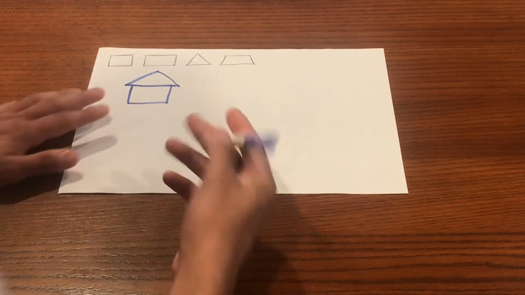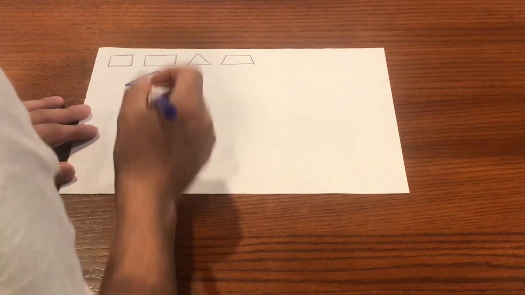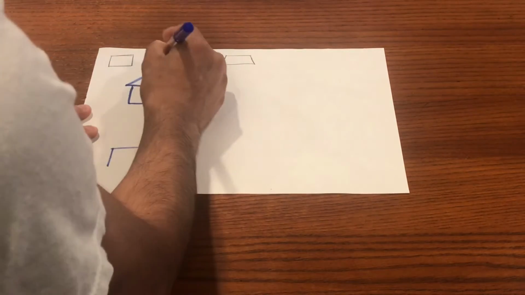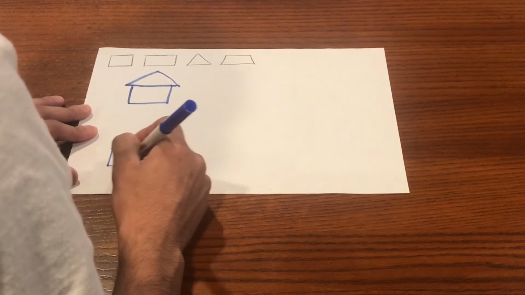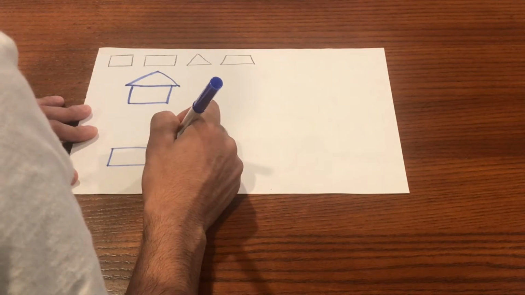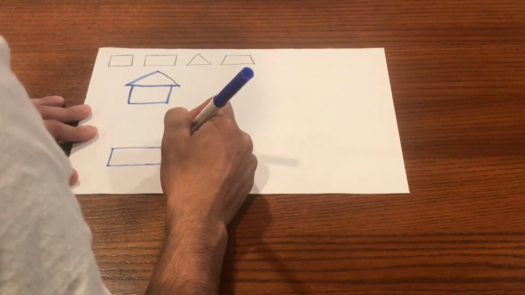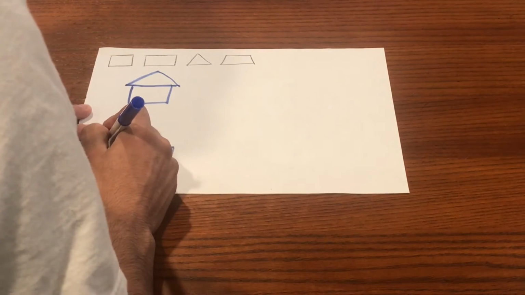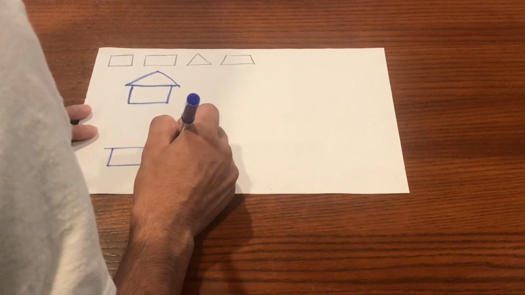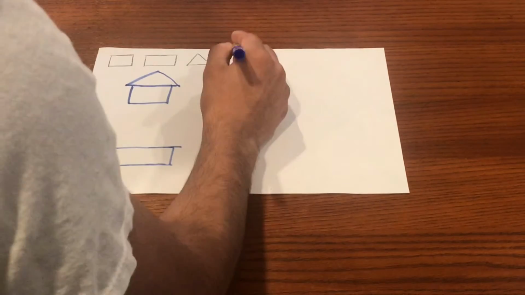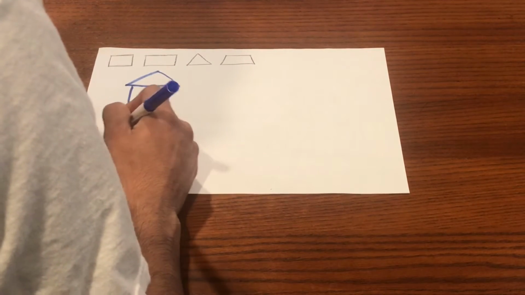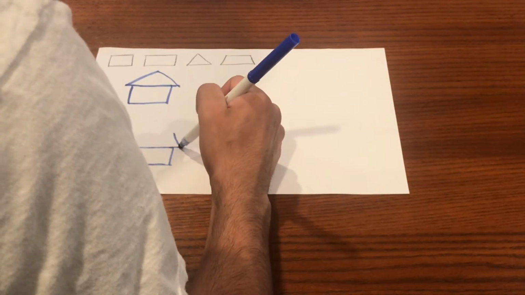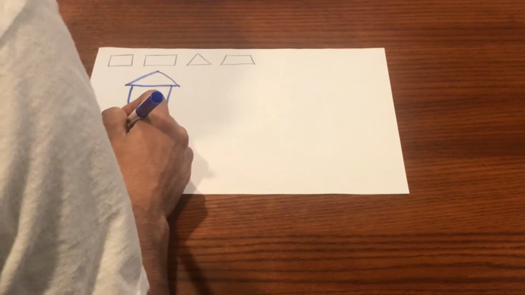For example, I can draw a different house using a rectangle, and usually rectangles are longer than squares. And for the roof of this rectangle, I'm going to use the trapezoid. And it's a funny shape because usually it has slants on the side, like so.